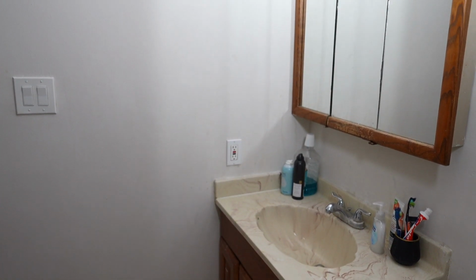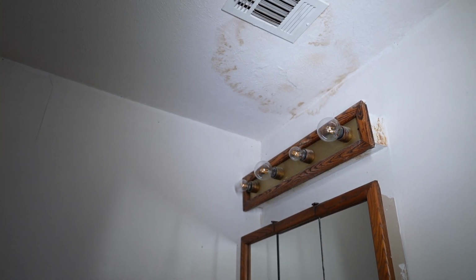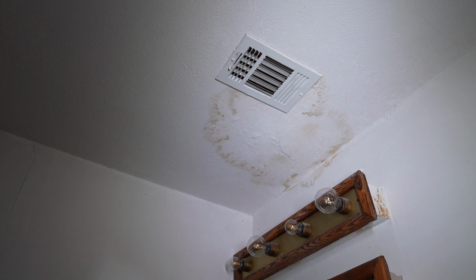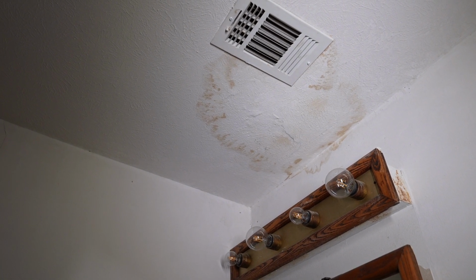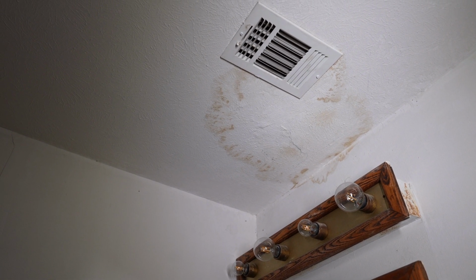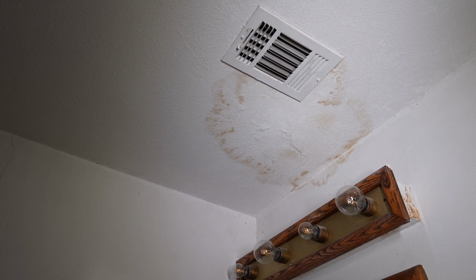So this is a bathroom. This is also a bathroom with a water stain on the ceiling. So in this video, I'd like to help you, the property manager, diagnose a water stain in a bathroom, or really any place that has a plumbing fixture in that vicinity of the water stain.